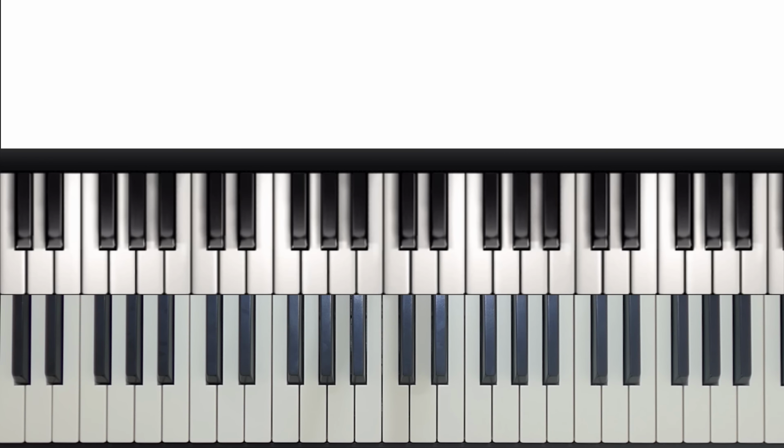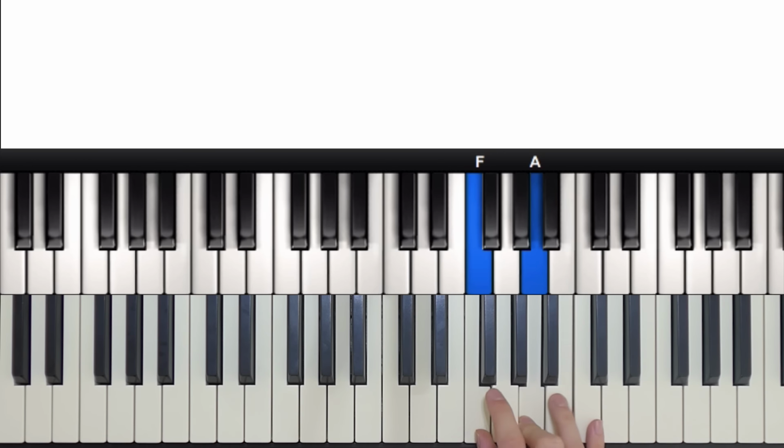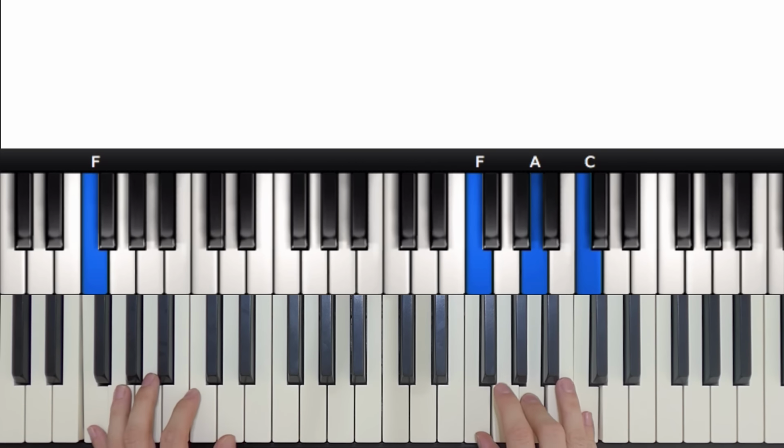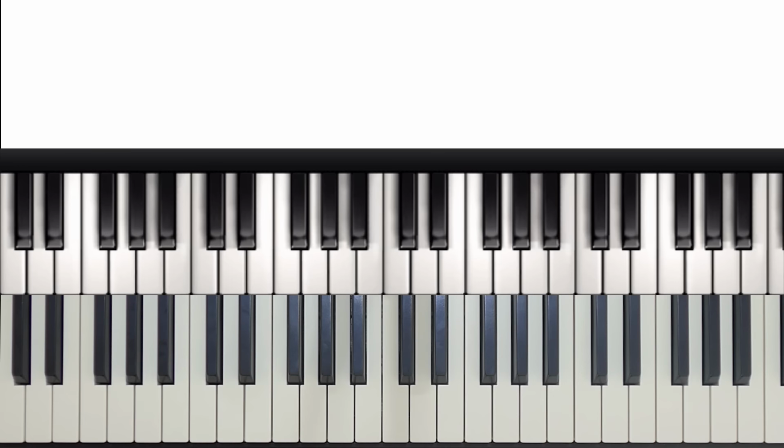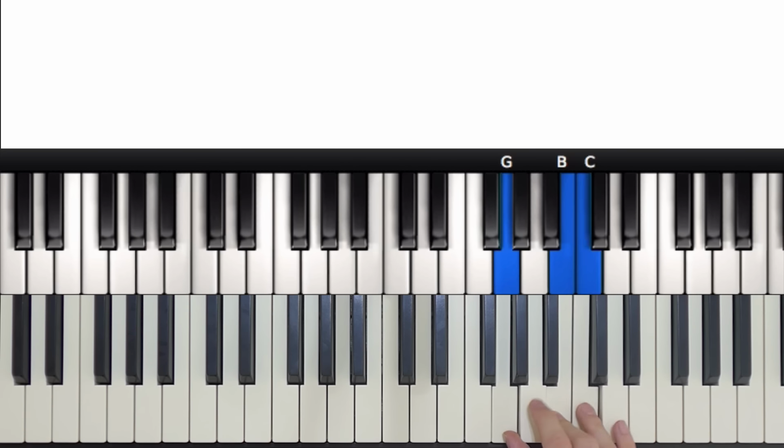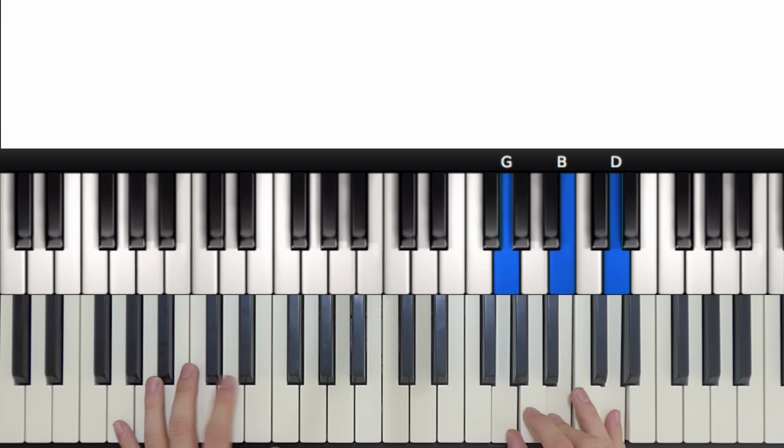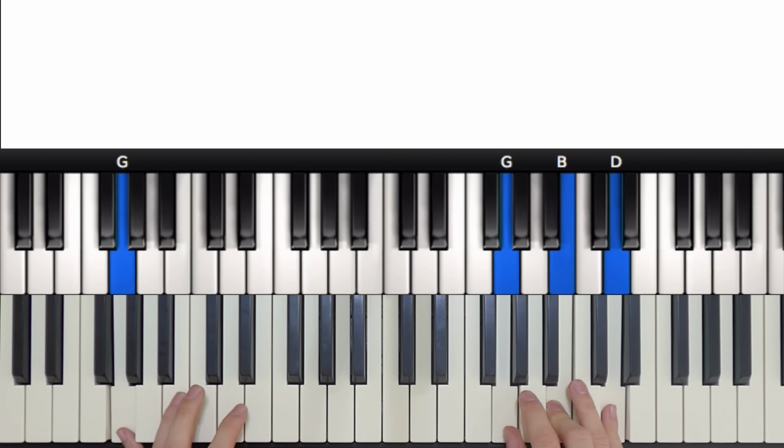So say we wanted to play an F chord. We would follow the exact same process. We start off playing the note F, we skip the next one, and we play this note. We skip the next one, and we play this note. If we play this all together, we get an F major chord. And the same goes for G. If we play the first note, skip the next note, skip the next note, we play this together with the root on the bottom, we get a G major triad.